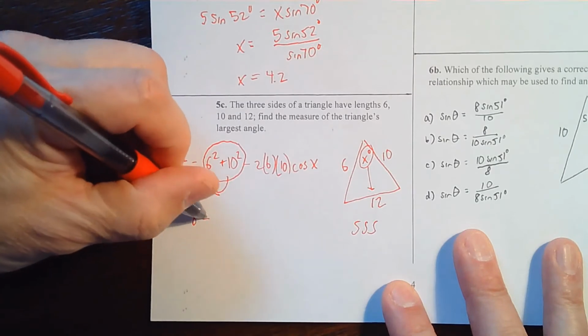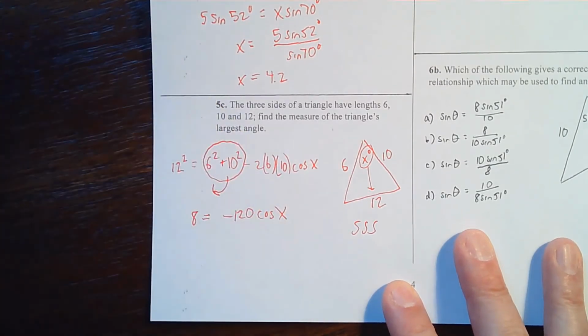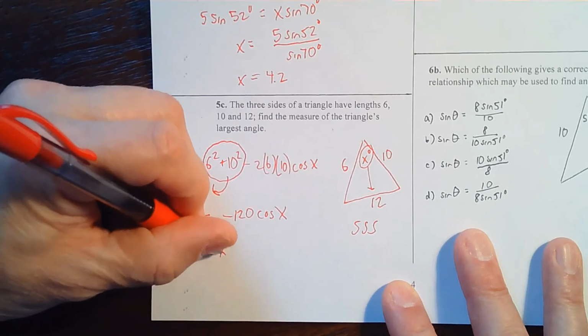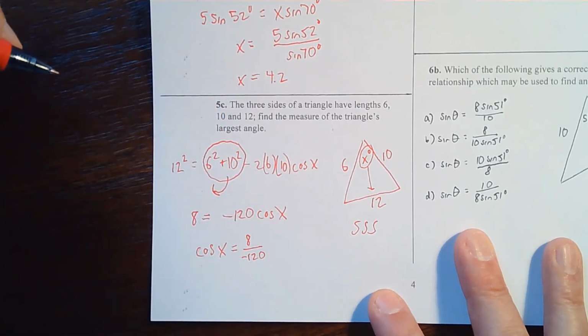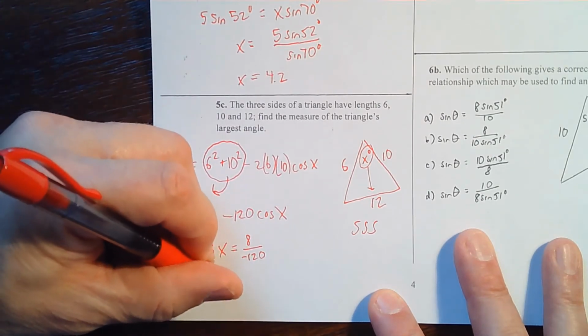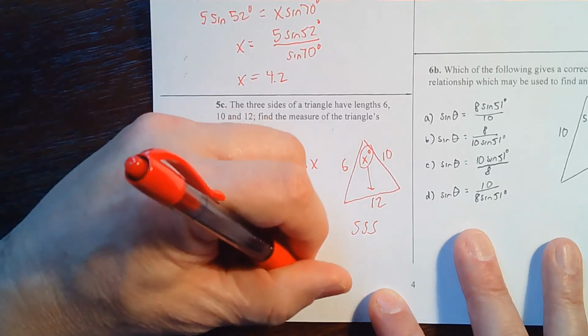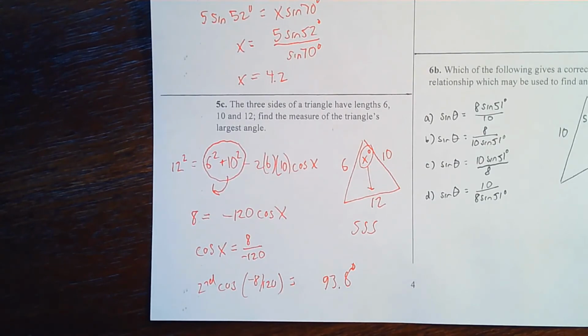Simplifying, I get 8 equals negative 120 cosine x. Divide by negative 120, I get cosine x equals 8 over negative 120. And I'm going to use second cosine of negative 8 over 120, and that should give us 93.8 degrees.